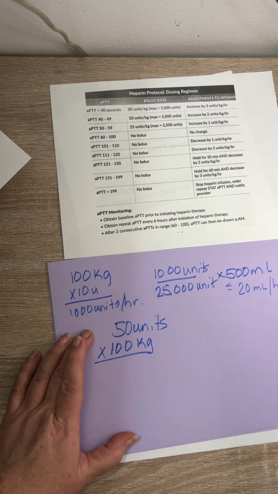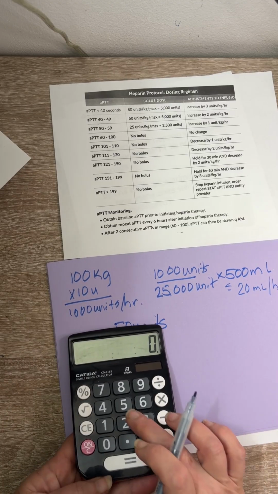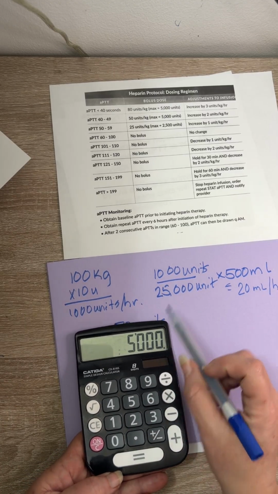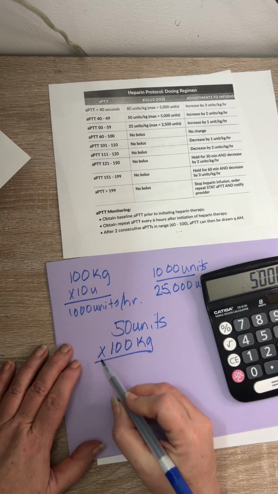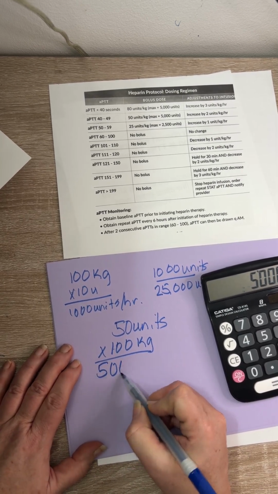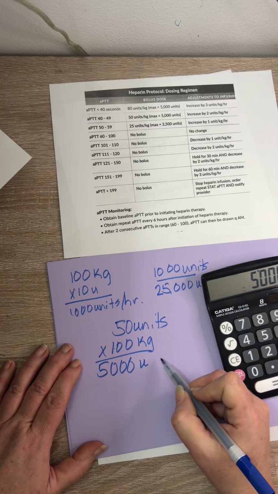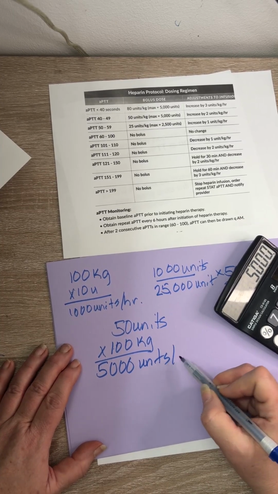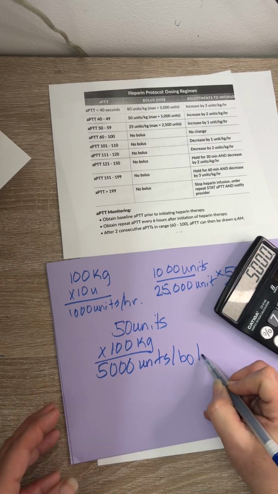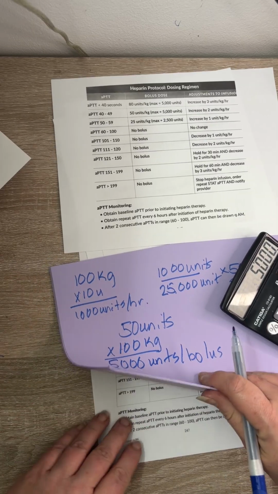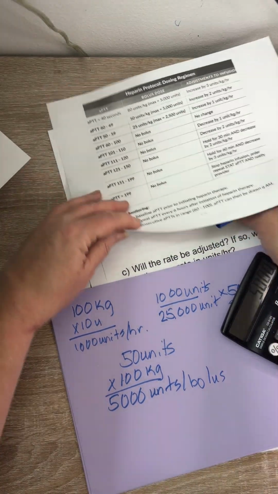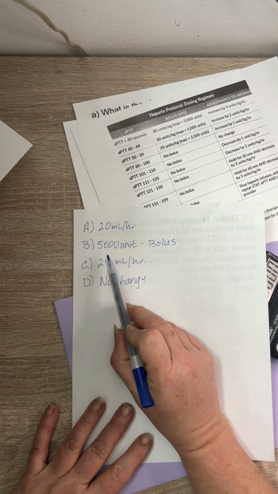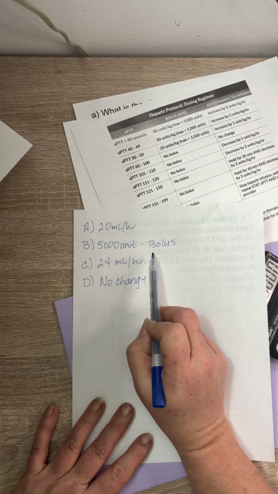And so we're doing the math like an Olympic gold medalist: times 100 equals 5,000. If it was 5,001, we couldn't have done it. So 5,000 units will be the bolus. I wrote the answer somewhere. Look, 5,000 units for the bolus.